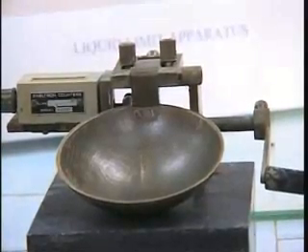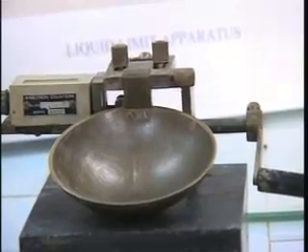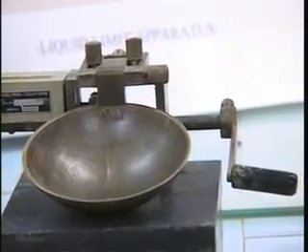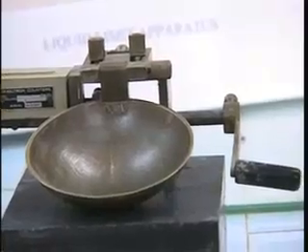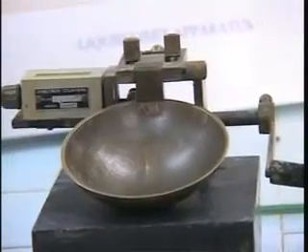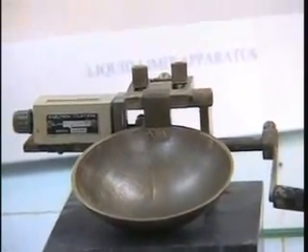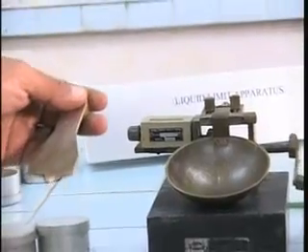We are going to prepare a plot against the number of blows required for a given amount of moisture content within the sample versus the number of blows required for the closure of 12.5 millimeter.